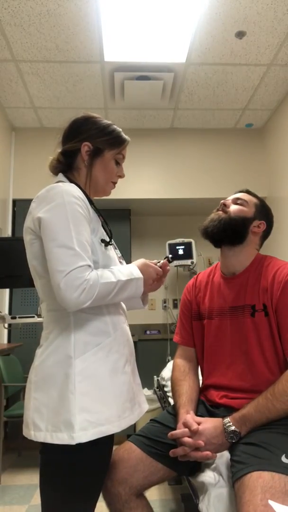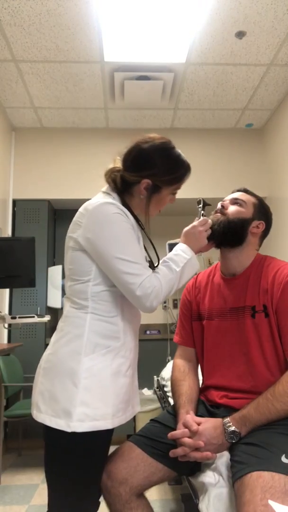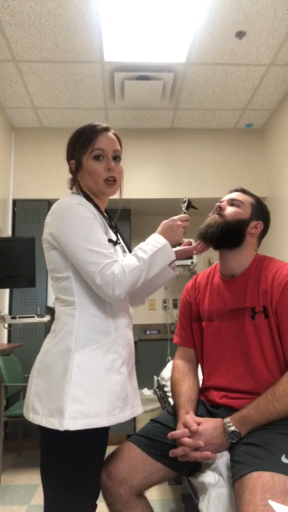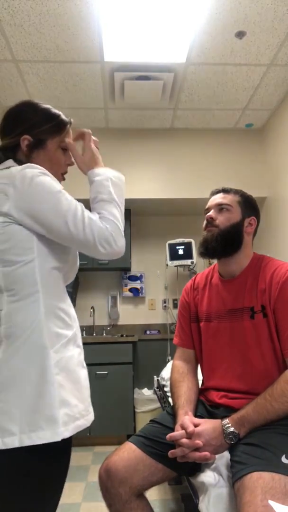So back to the nose, we would then have him lift his head up. We would want to go ahead and visualize the inner nose. We want to look at the nasal turbinates, make sure there's no septal deviations, make sure everything's pink and moist, that there's no obvious drainage, no septal perforation, anything like that. From here, we could go on to the mouth.